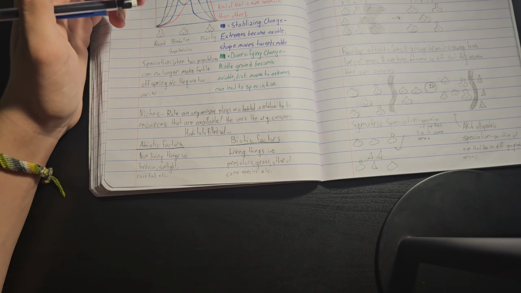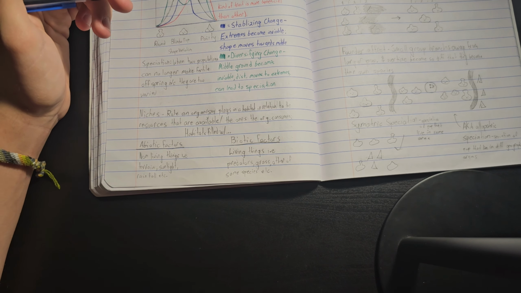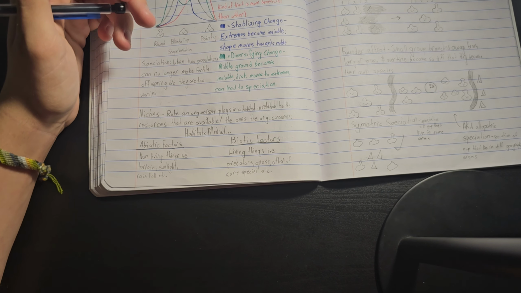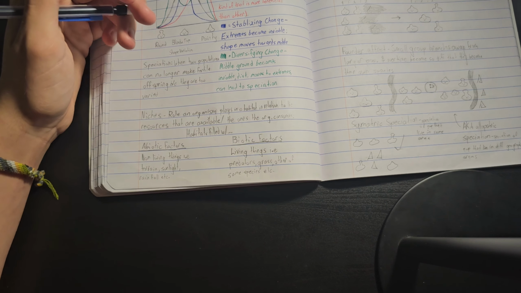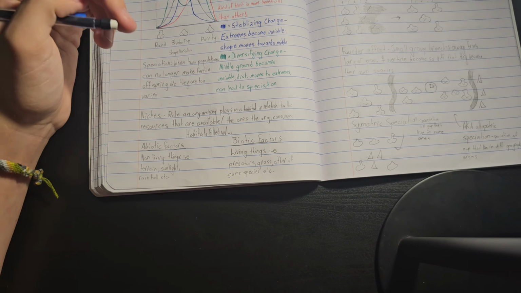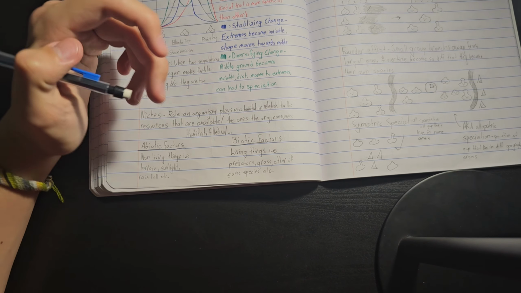Habitats are filled with abiotic and biotic factors. And this is actually pretty simple. Abiotic factors are non-living things, like terrain, sunlight, rainfall, etc. A rock, abiotic factor. A biotic factor would be a living thing, like a predator, grass, some other species. That's your biotic factor. So like a tree would be that.